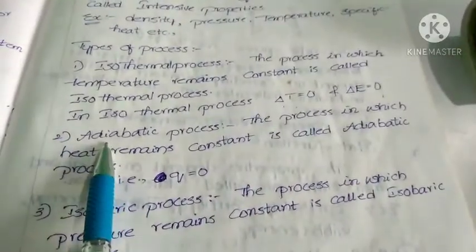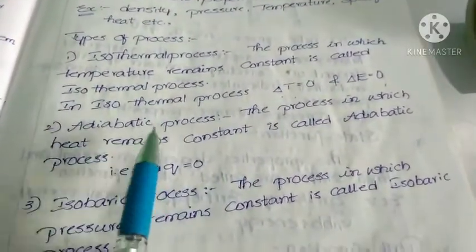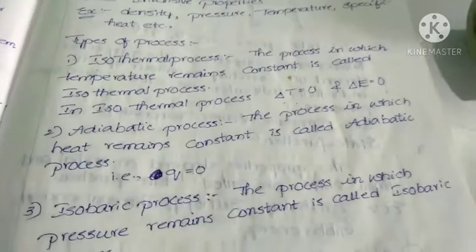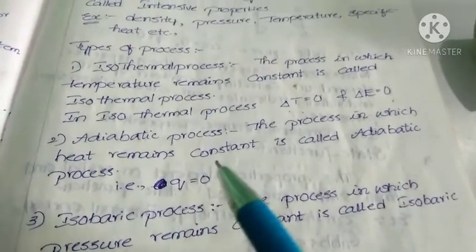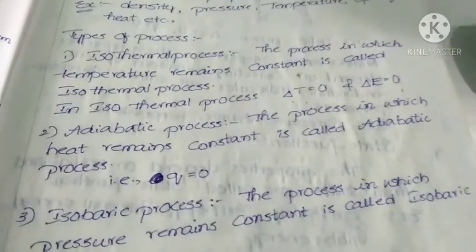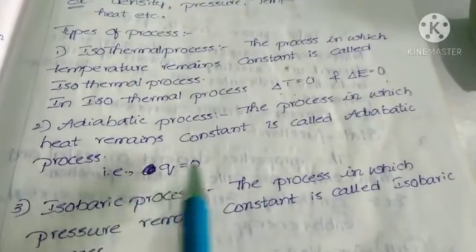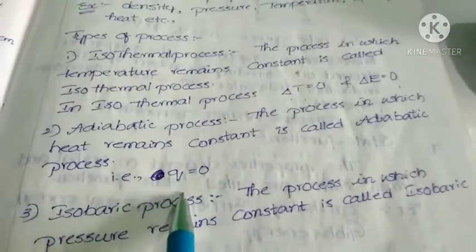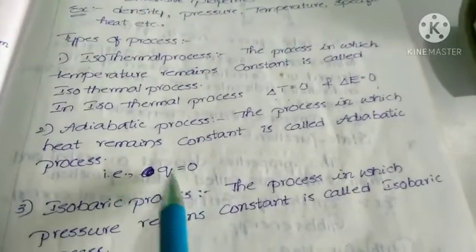Next, adiabatic process. Adiabatic process means throughout the process heat is constant. That means heat cannot transfer from system to surroundings and from surroundings to system. In that process also, Q, heat is represented by Q. Q is 0, nothing but delta Q is also 0.